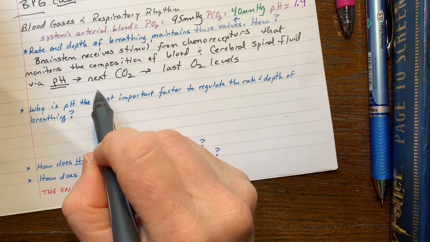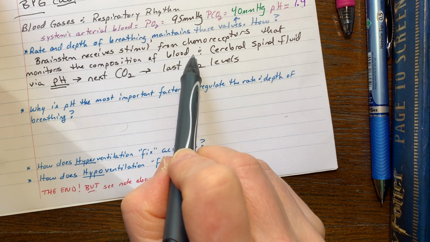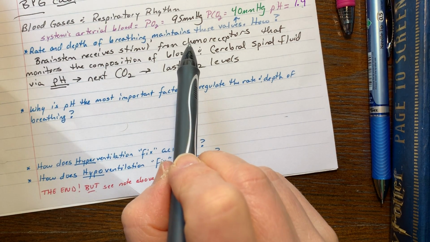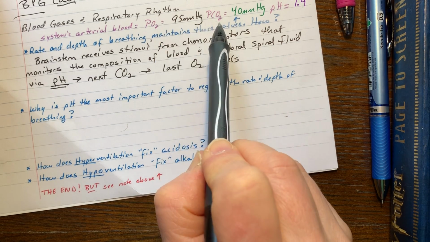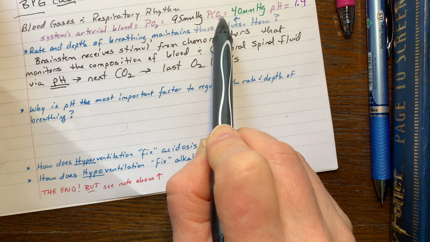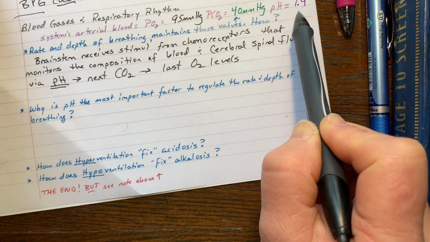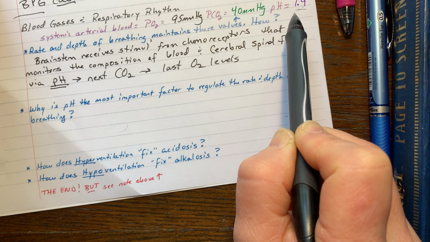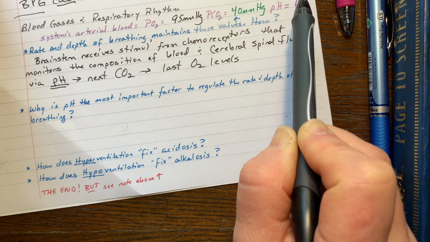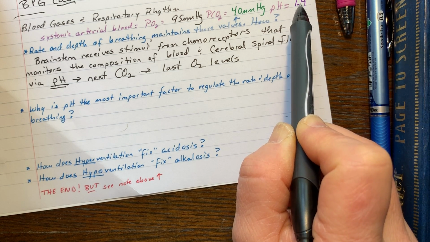So what do I mean by these? The brainstem receives the stimuli. It finds out the composition of the blood, like the oxygen levels, CO2 levels, and the pH. The most important is the pH, because if the pH changes and it becomes too acidic, let's think about this.